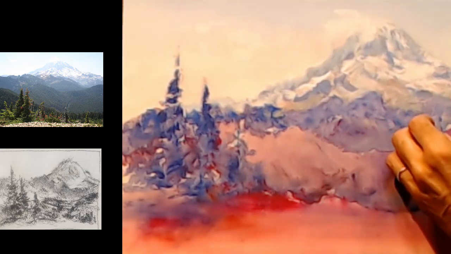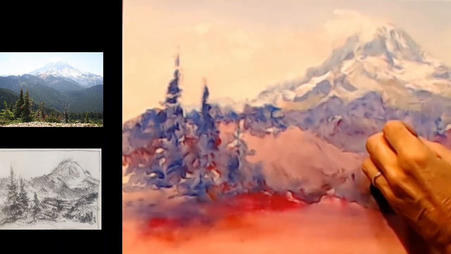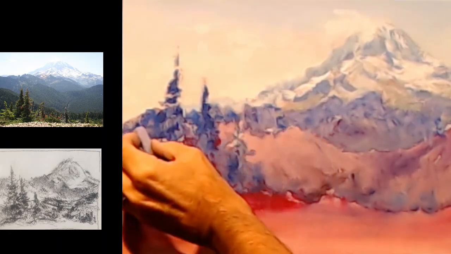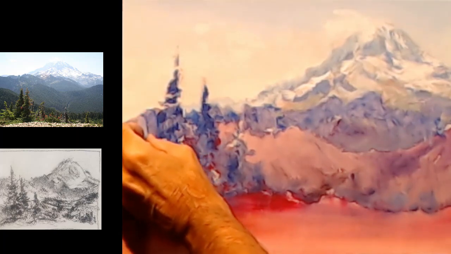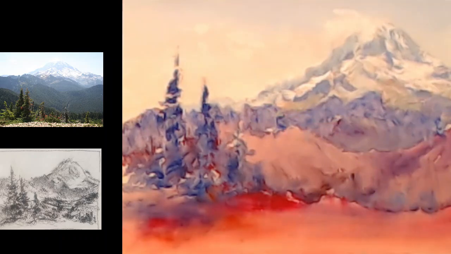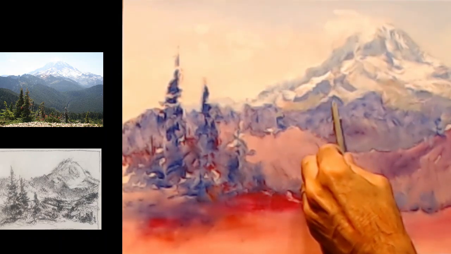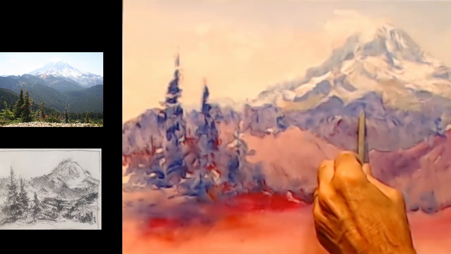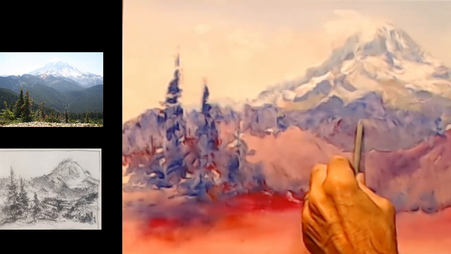Here I'm applying a little bit more light to that blue range to mimic the value study on the lower left. The fun part here will be the piece behind those trees on the left, because those trees will be really deep and dark and colorful, and it will contrast really nicely with the haze. Here's a tortillon that I'm using, and I'm really spreading some of that pastel.